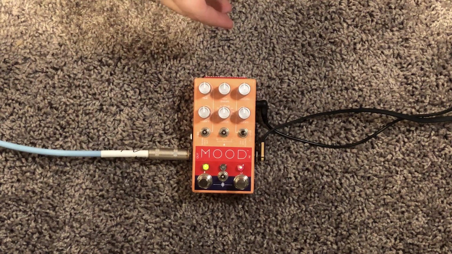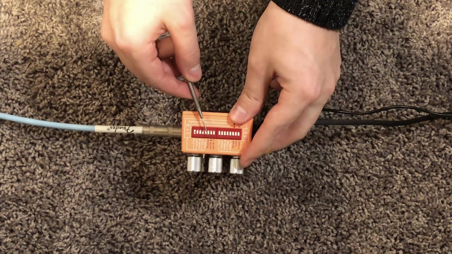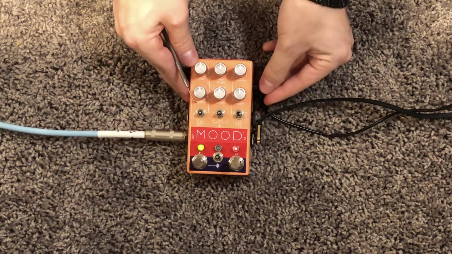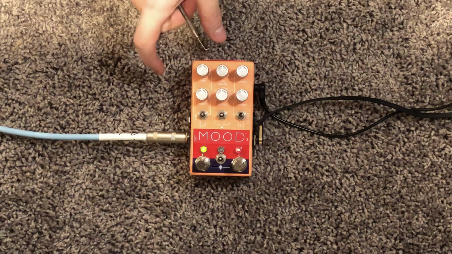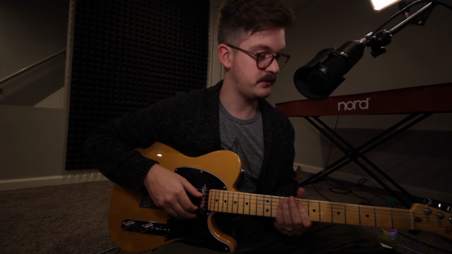So for this scenario and for every other scenario, I'm going to enable bounce so that we can actually hear what's happening. Still good up there. Okay. It's an interesting sound.